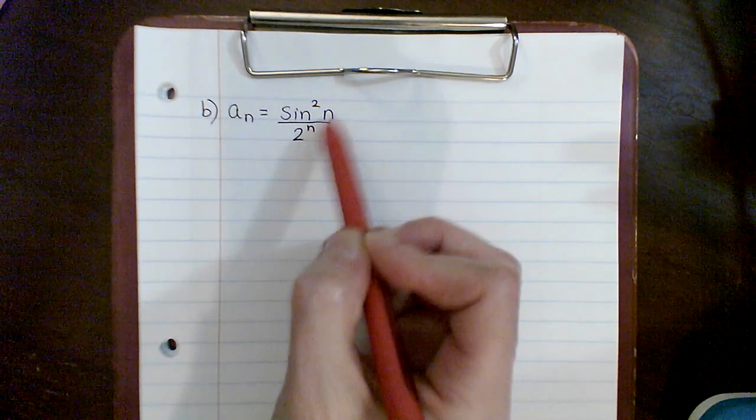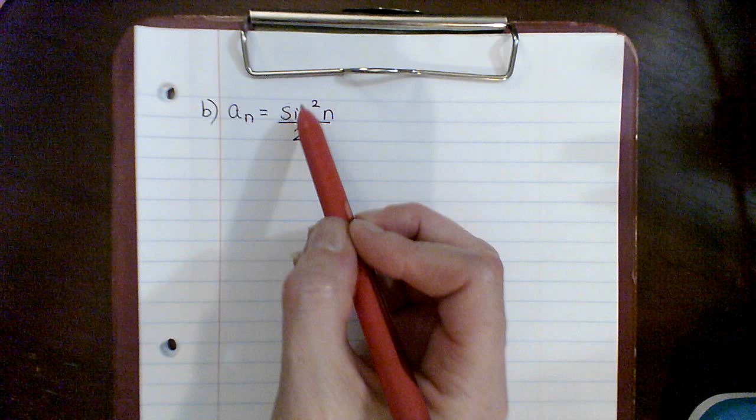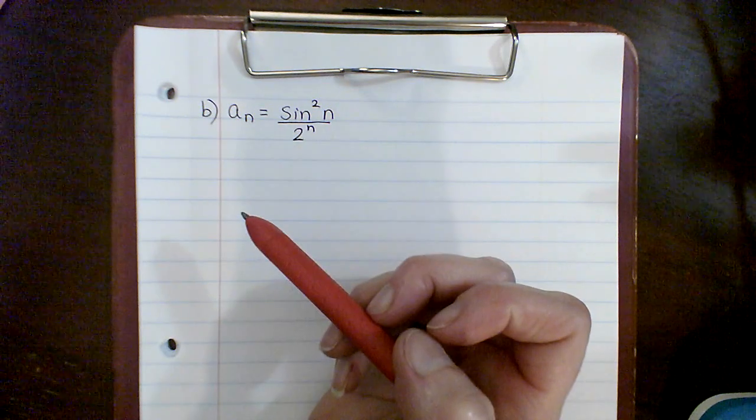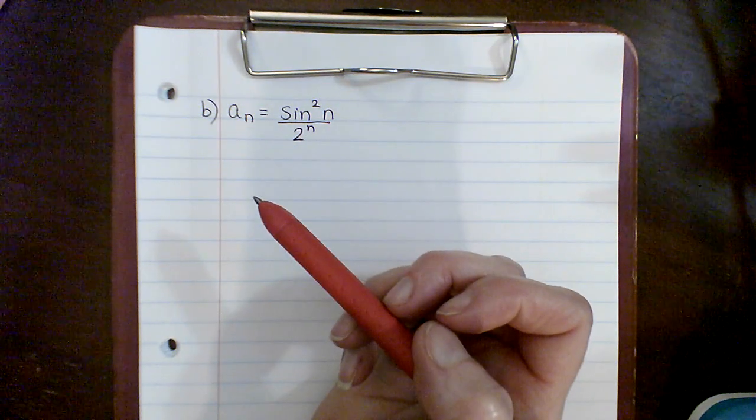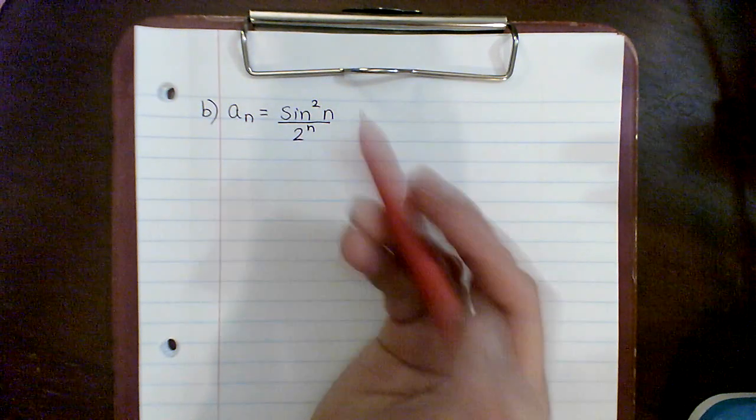So it's kind of hard to even think about whether or not this is going to converge or diverge, but because this is not going toward infinity, we can't get that infinity over infinity form. So we cannot use L'Hopital for this. But what we can use is a trick that we learned in Calc 1 that we have not seen in a while, and it is called the squeeze theorem.